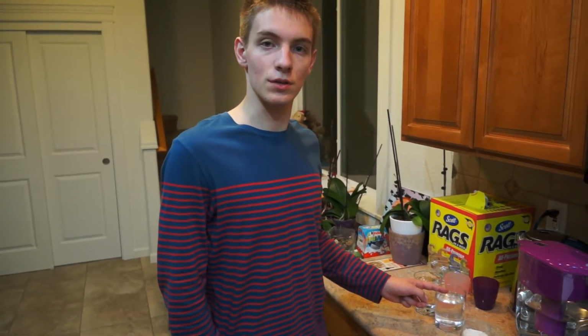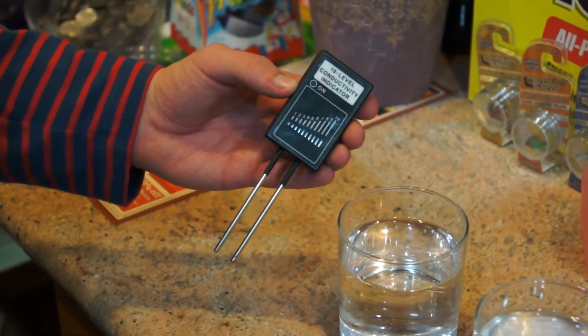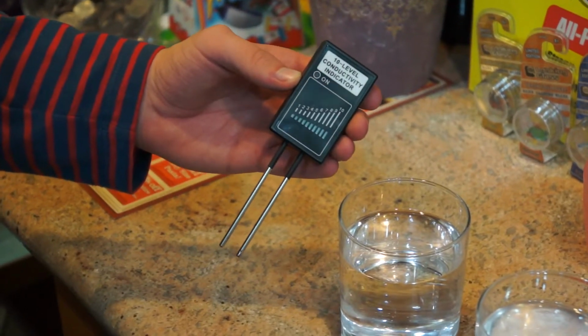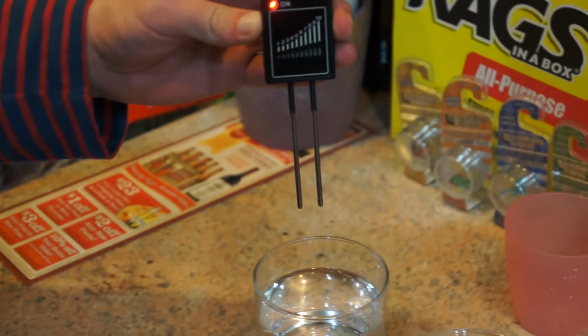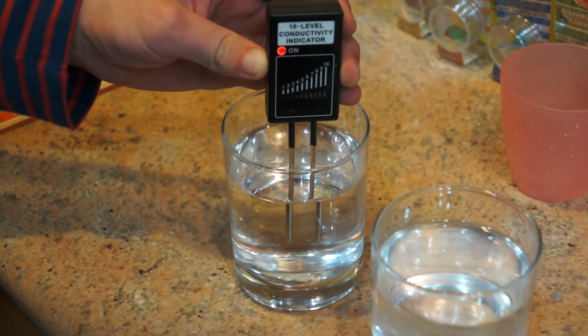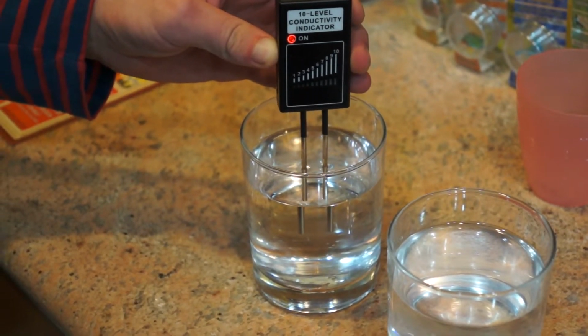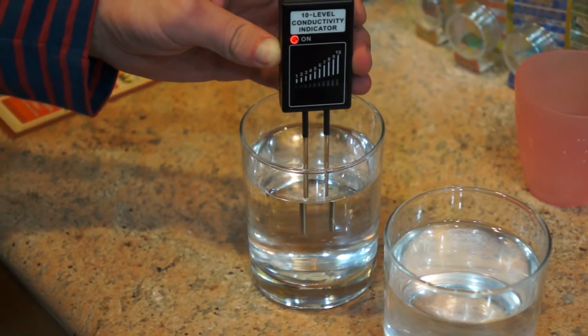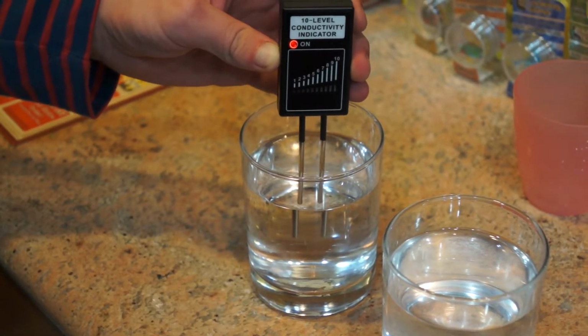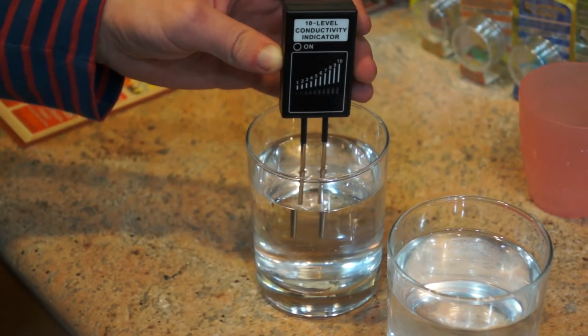Chemists know that separated ions are present in this solution because it is an excellent conductor of electricity. Pure water does not conduct an electric current. Ions must be present in water for a current to flow. Let's use this conductivity indicator to measure the conductivity of pure water. The result is 0, meaning that pure water does not conduct electric current.